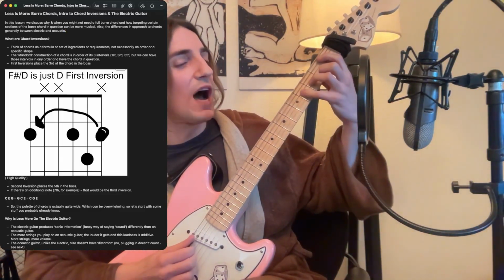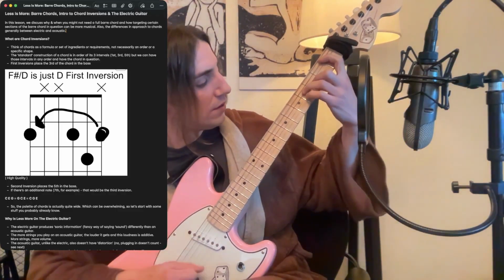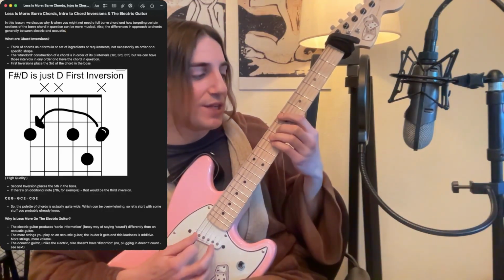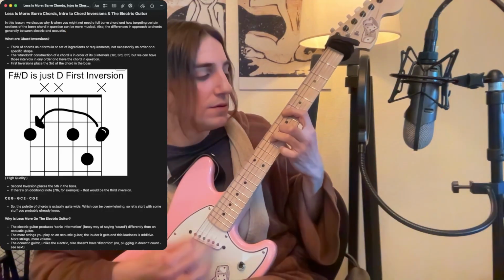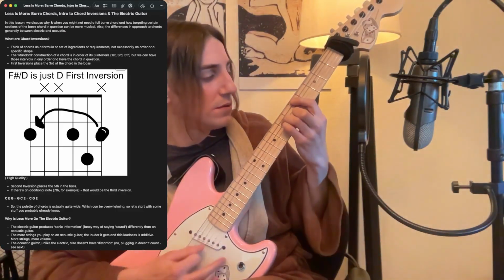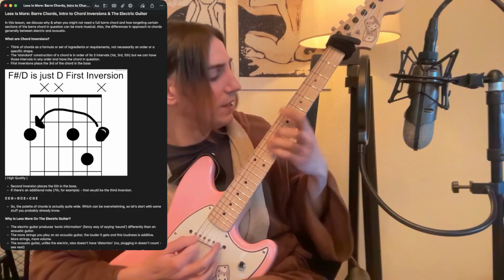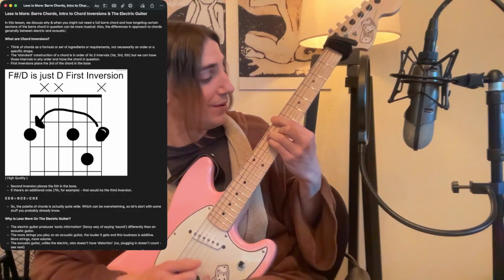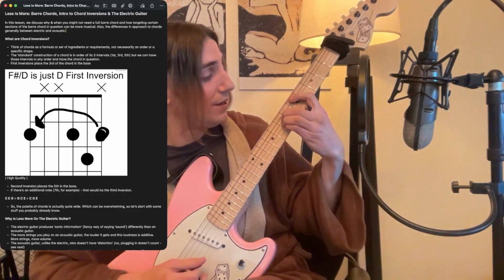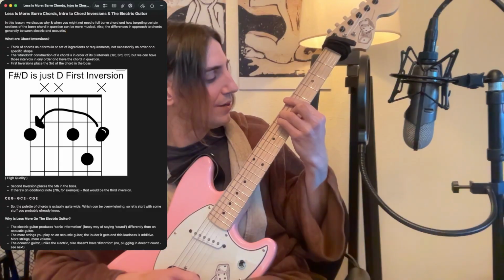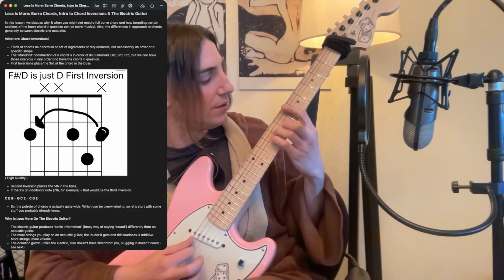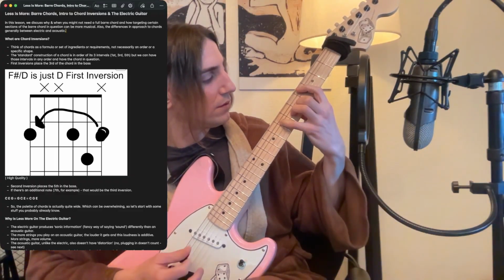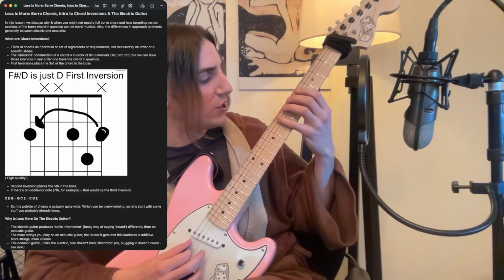Especially if I start dropping intervals. Also, Hold On Loosely does this. So what's happening there? We're going E to actually a B to D to A. But you're getting that little bass walk down.